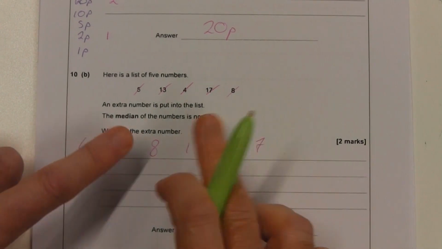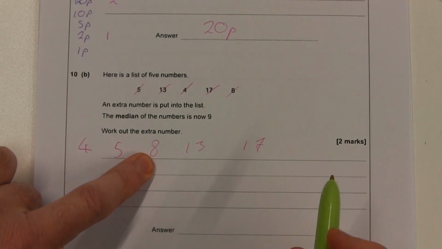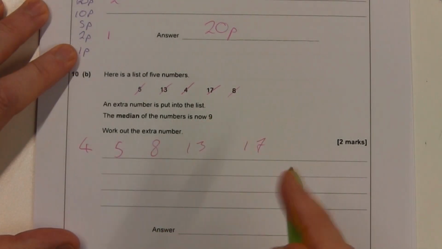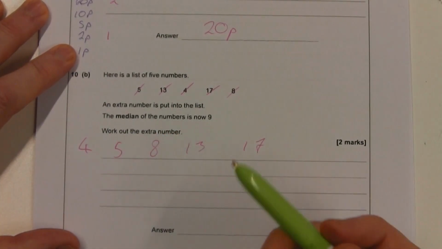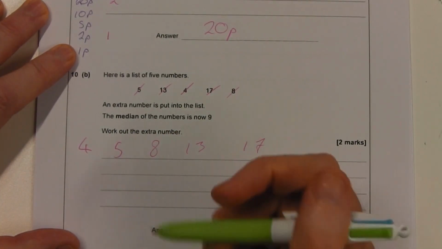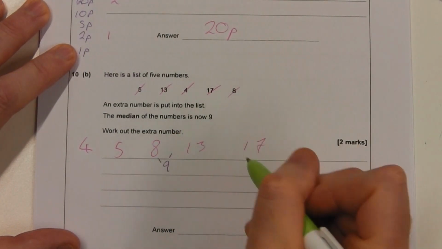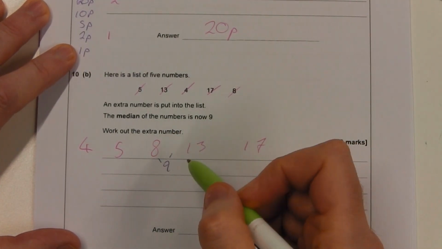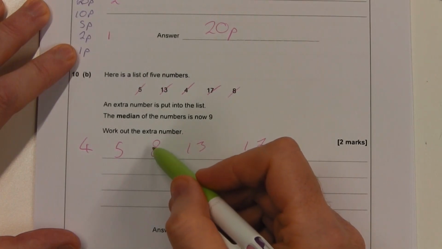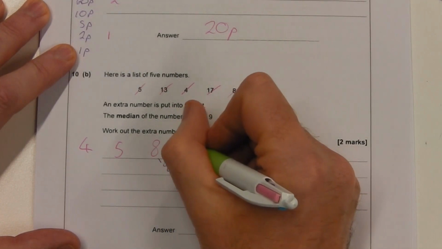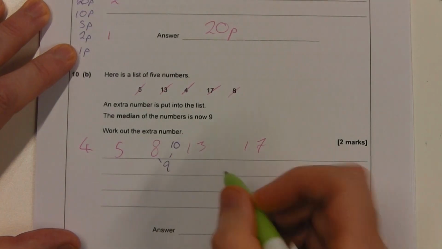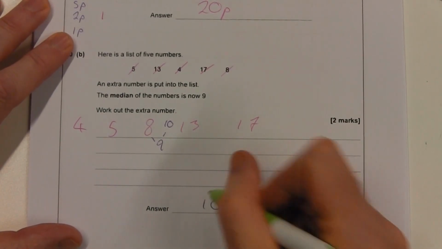And at the moment we know, we count down, that's 8 at the minute, but we need it to be 9. But we're only adding one number, so that means 9 must be in the middle of two numbers. And all it is, we know there's one difference there, so we go 1 up, 1 there. So our missing value must be 10.